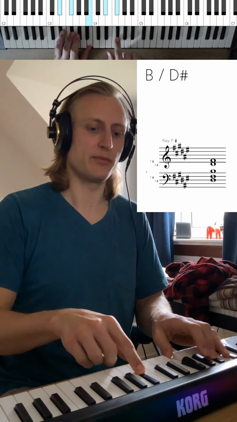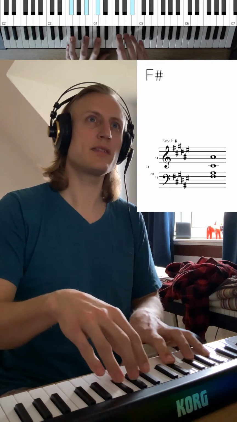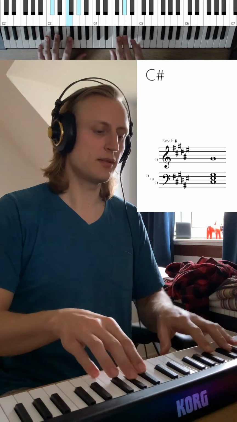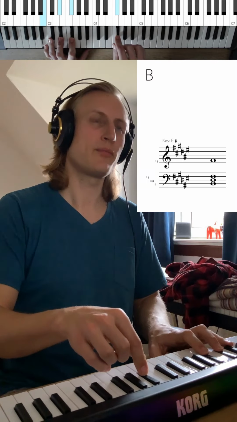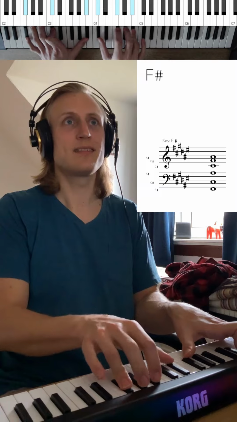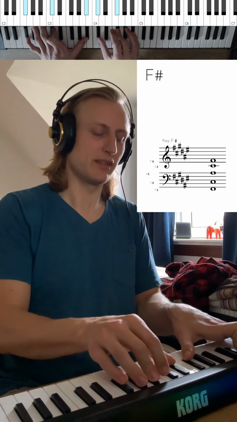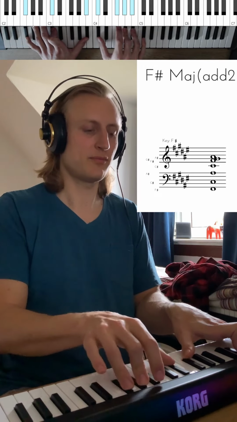If I have a melody that goes da da da, then I could think maybe F sharp, C sharp, B, or I could just harmonize a little less. The same melody could go just over F sharp.